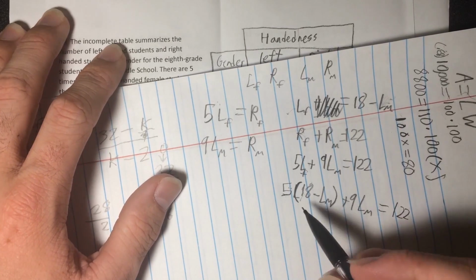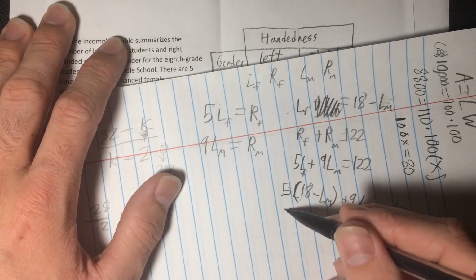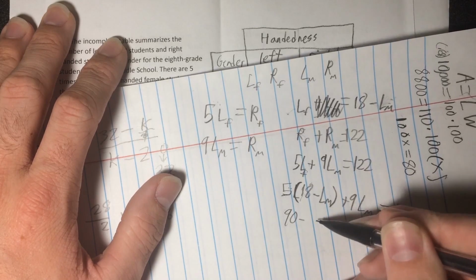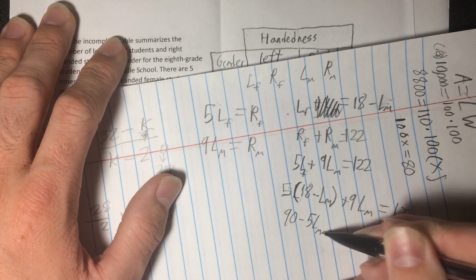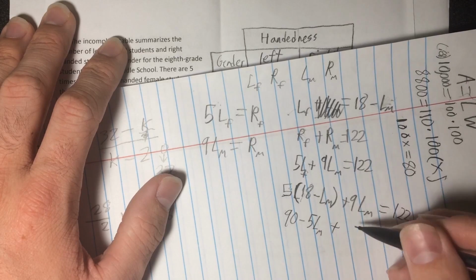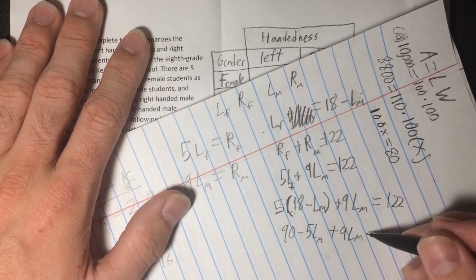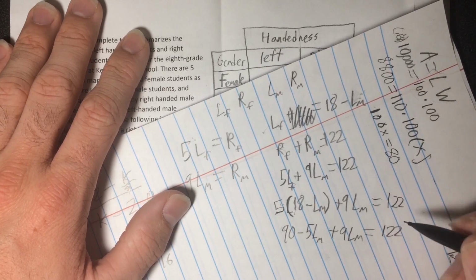122. And now we can distribute this, so 5 times 18, that comes out to be 90 minus 5LM plus 9LM, sorry, I'm getting cockeyed here, my bad, equals 122.